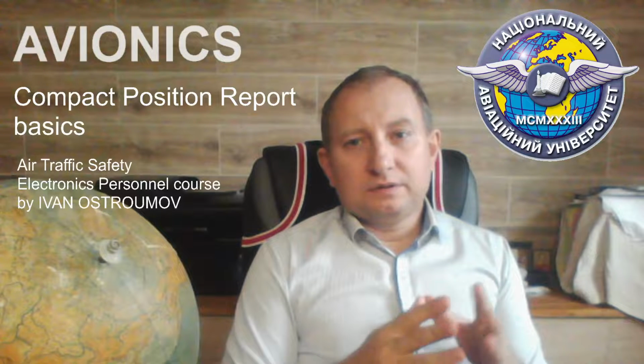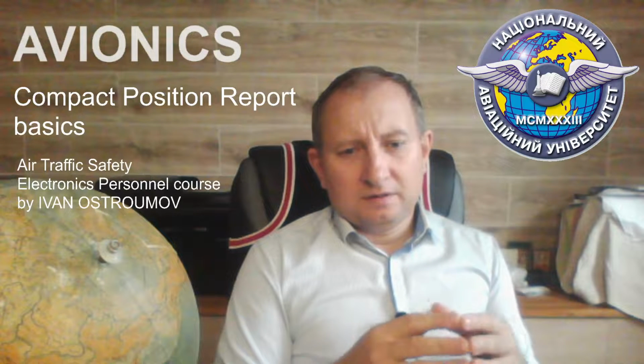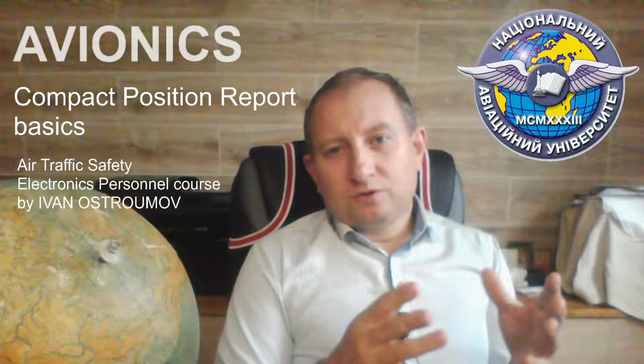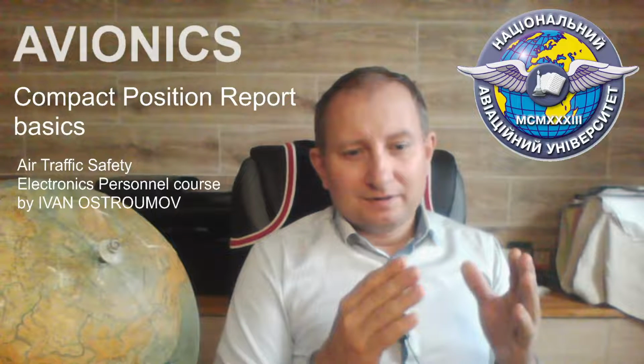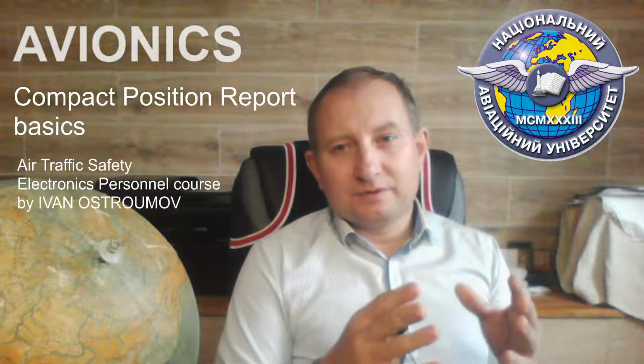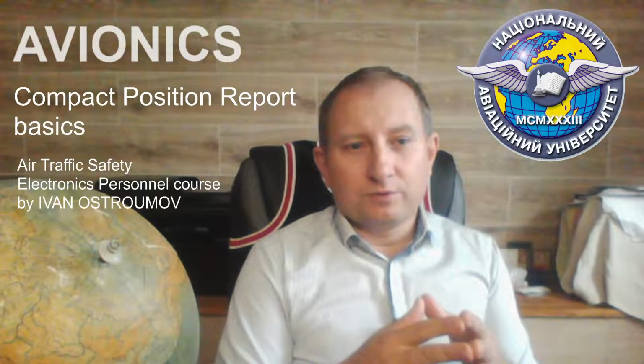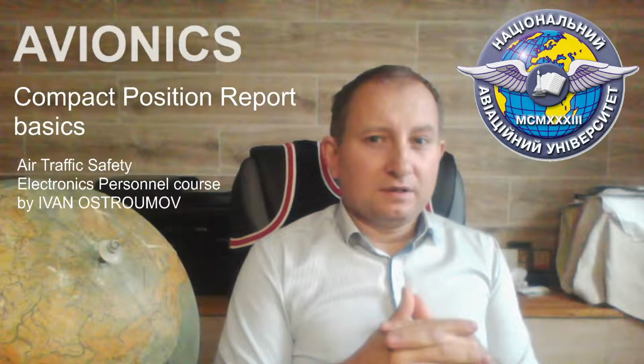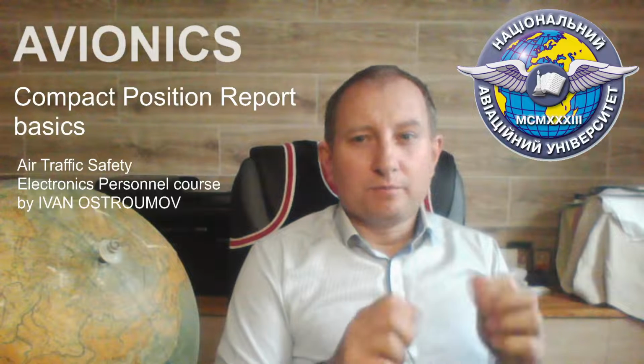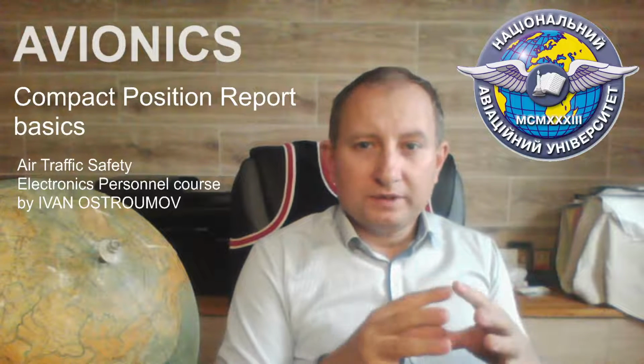Another case when we can use CPR is archiving the data, because it's also not a good idea to store coordinates of a user as latitude, longitude and altitude, since it requires a lot of space in our hardware. Much better would be to pack coordinates into a more compact form and then store them in that compact form.